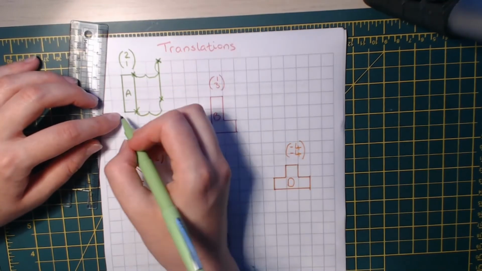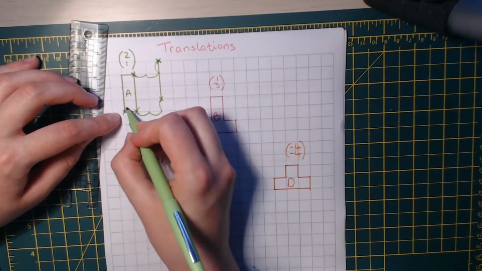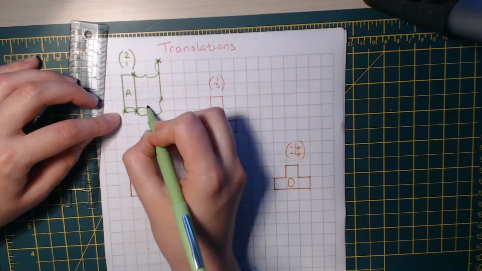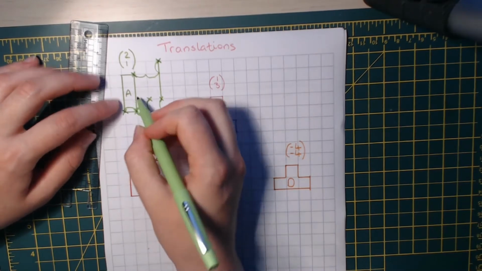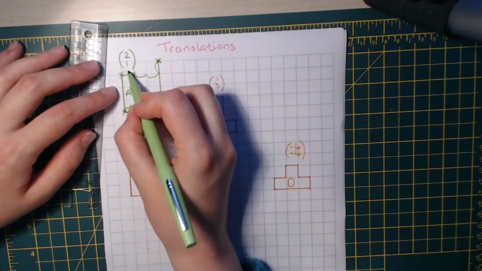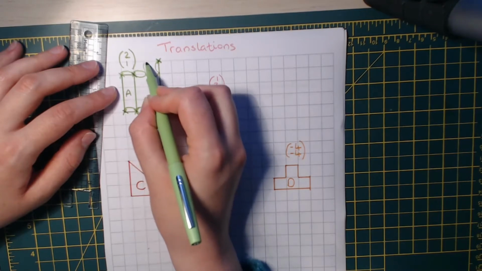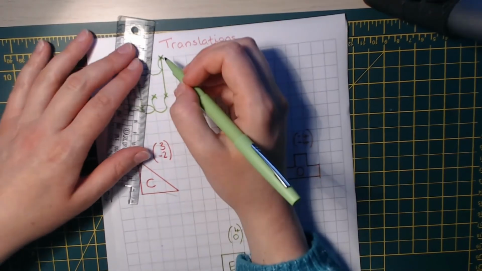Let's do the last corners. So 1, 2, and 1 up, that's going to be there. And the last corner, 1, 2 across, and 1 up, which lands there.